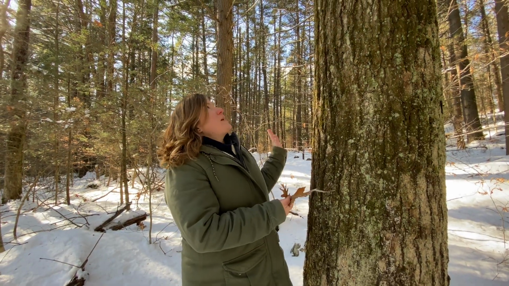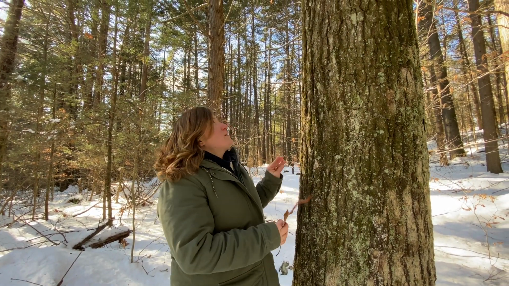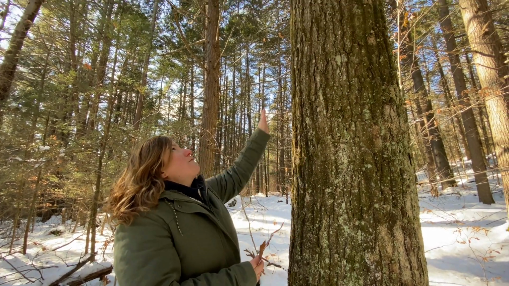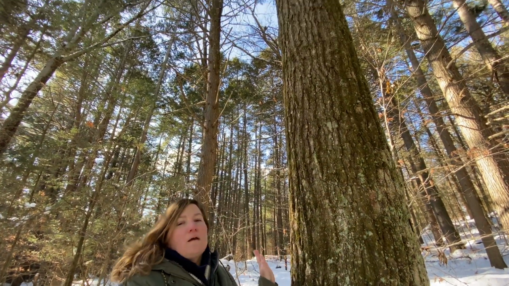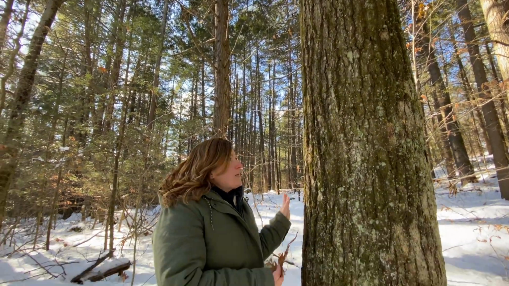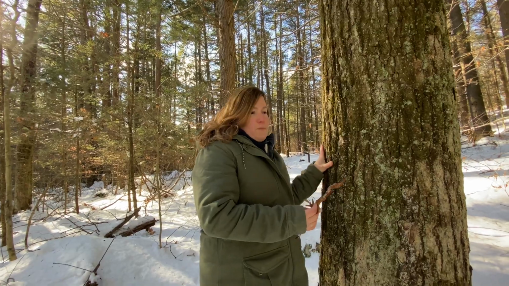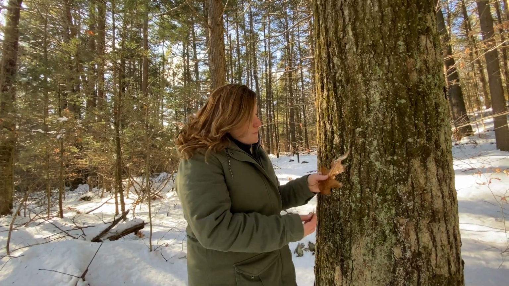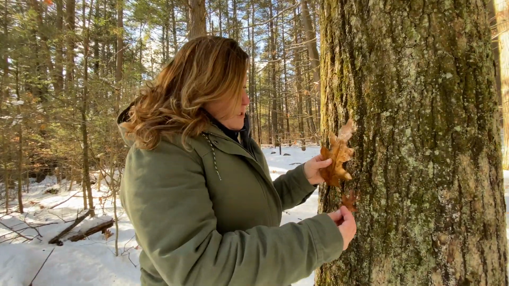So this tree right here is a red oak. It's very distinguishable by the long furrows that it has way up high. The Connecticut forests are pretty heavily oak dominated, and I want to explain a little bit about their leaf adaptations.